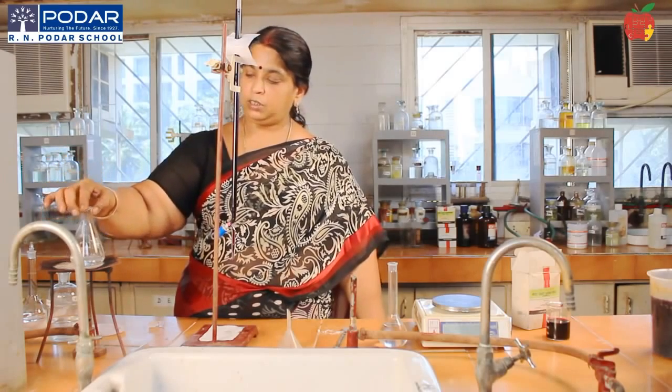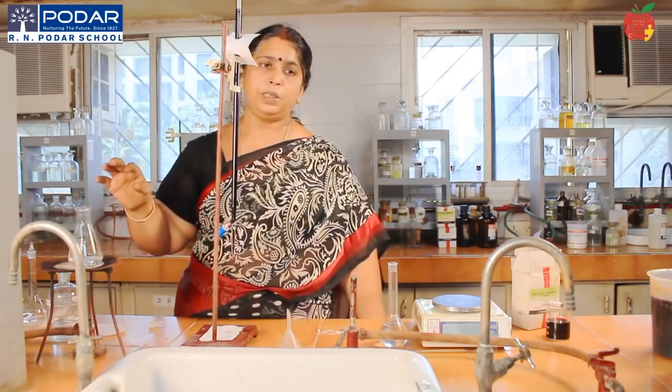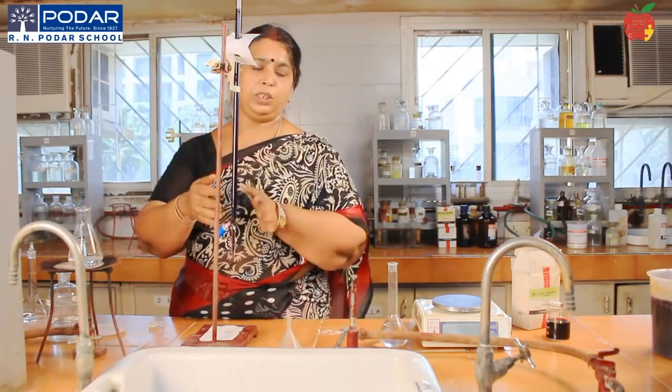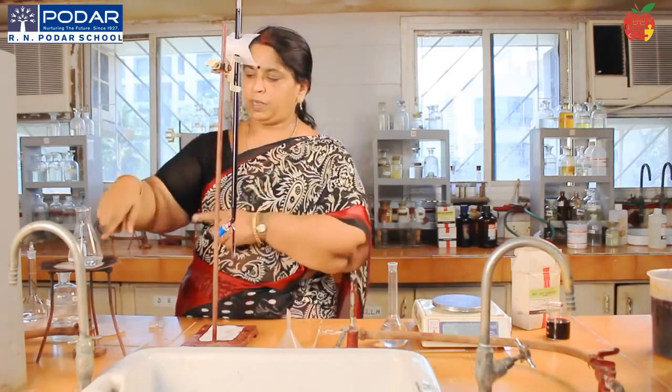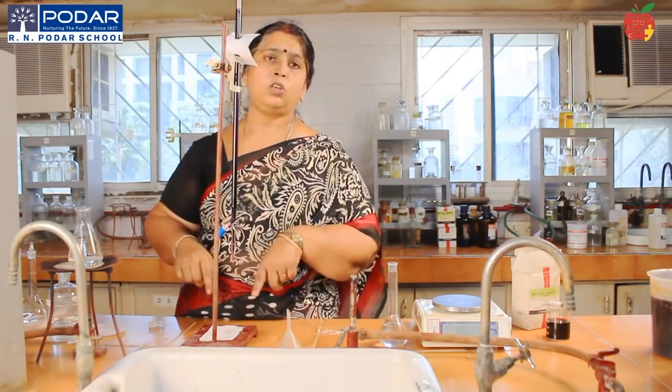Here again, the end point is the appearance of a permanent pale pink color. By the time it gets heated, I have already filled my burette. In case you have not done it, by the time it gets heated, you can go ahead with the filling up of the burette. Always see that the nozzle portion of the burette is filled.